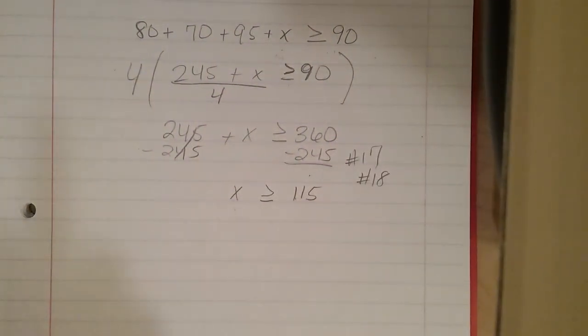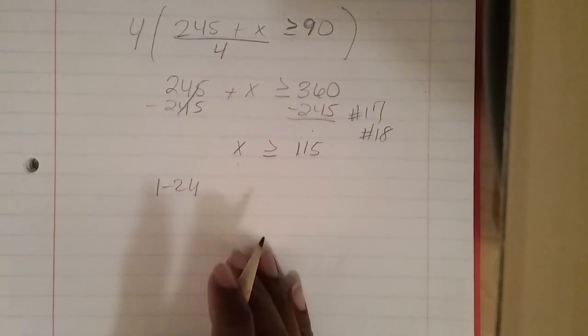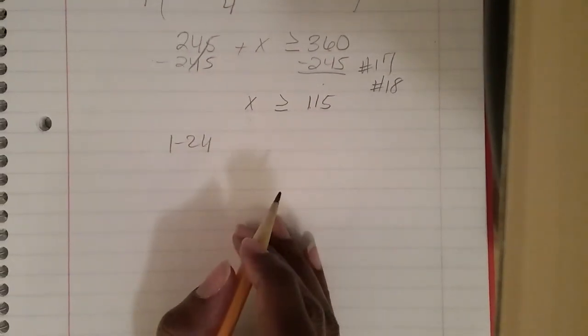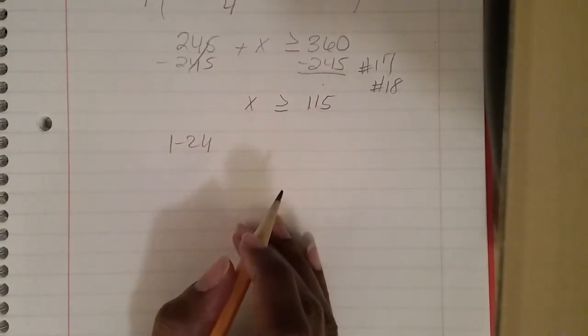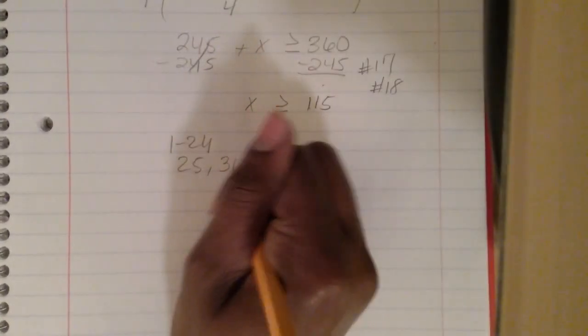All right, so far I need for you guys to try and complete numbers 1 through 24. So 1 through 24 should be done, and this includes the ones that are already assigned to you. 25, 30.